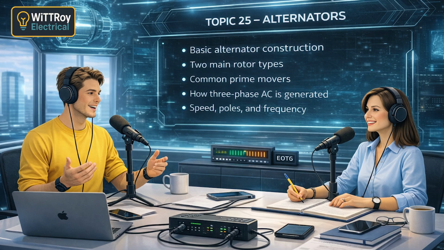Okay, Sarah. Tonight, let's go through topic 25, alternators. We're shifting from motors to generators now, so it's sort of the opposite direction, energy-wise. Yeah, okay. Motors use electricity to spin, and alternators make electricity from spinning. Exactly. That's the key idea right at the start. An alternator converts mechanical energy into electrical energy, specifically AC. So it's like the reverse of a motor. That's a good way to remember it, yep.